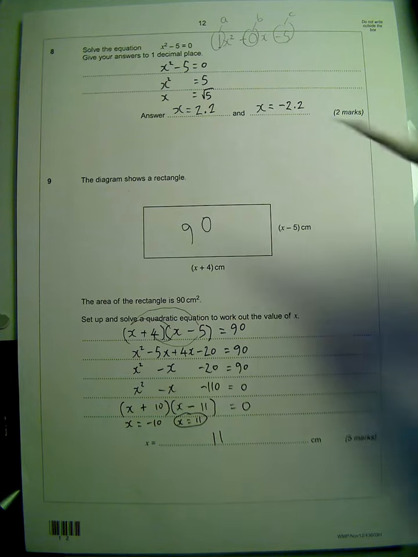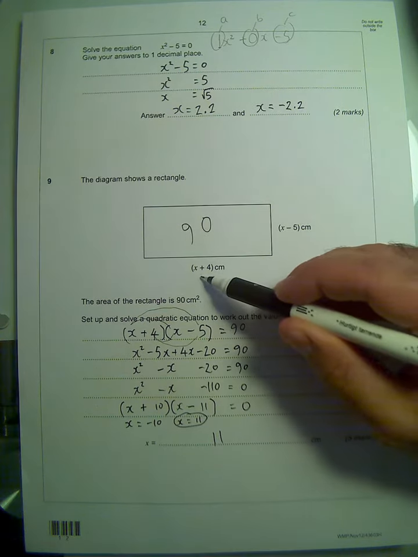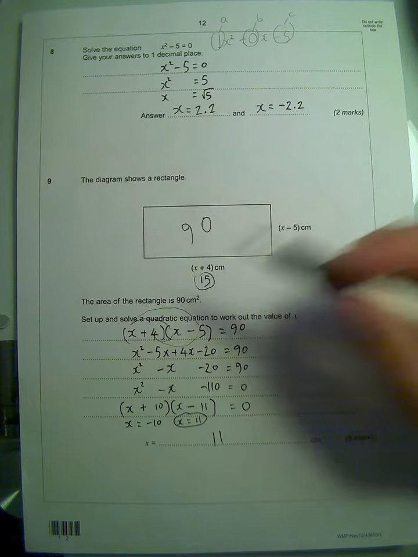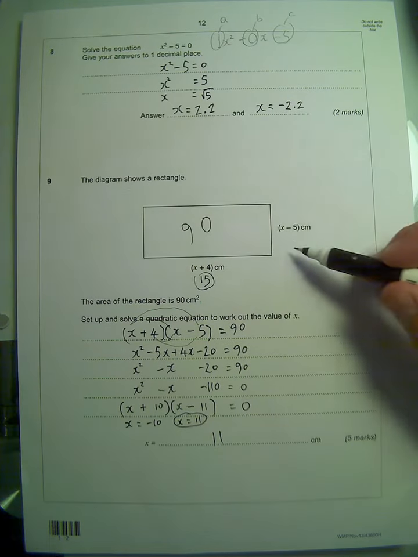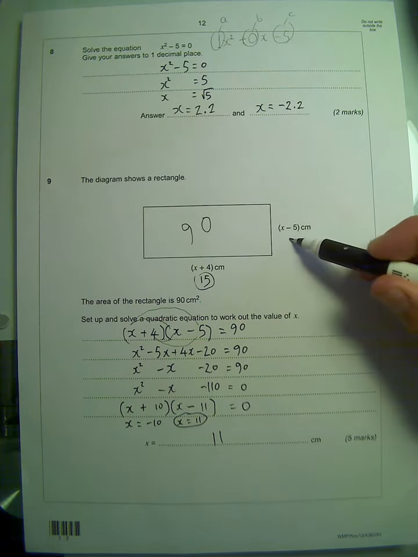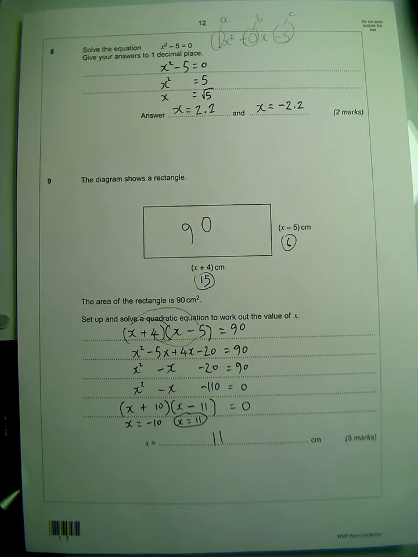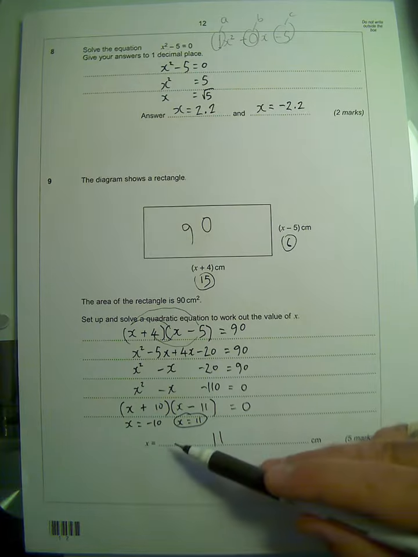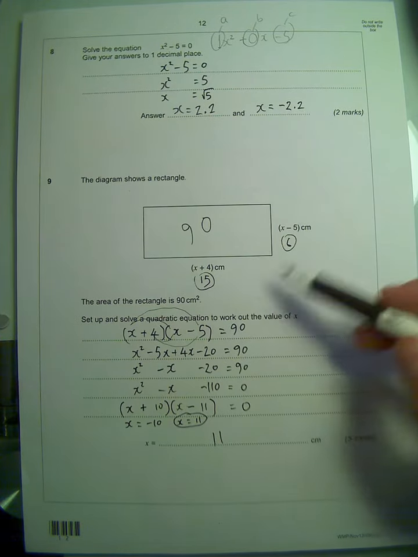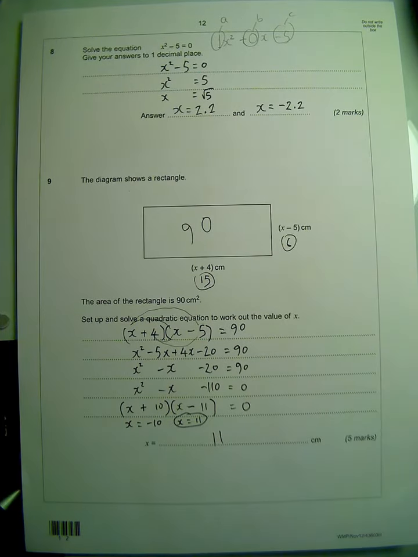We can check that. If x is 11, then this side of the rectangle will be 15, and this side of the rectangle will be 6, and 15 times 6 does indeed make 90. X equals minus 10 would give you two sides of the rectangle that multiply together to give 90 as well, but they would be negative numbers, so it wouldn't make sense in context.